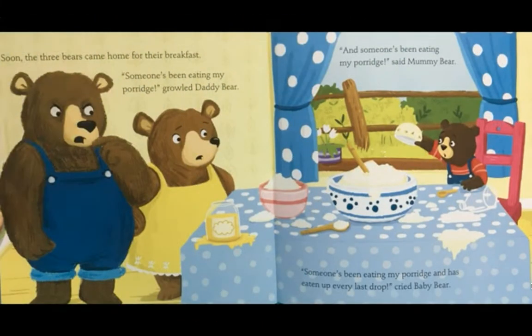Soon, the three bears came home for their breakfast. "Someone's been eating my porridge," growled Daddy Bear. "And someone's been eating my porridge," said Mummy Bear. "Someone's been eating my porridge and has eaten up every last drop," cried Baby Bear.